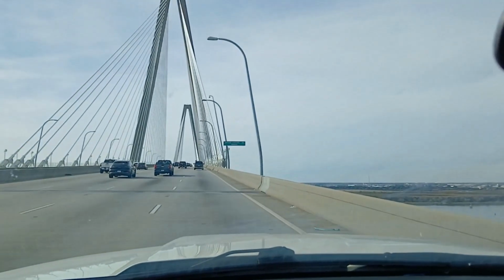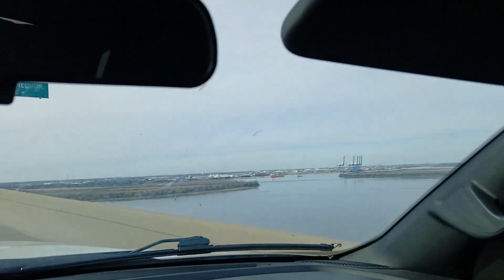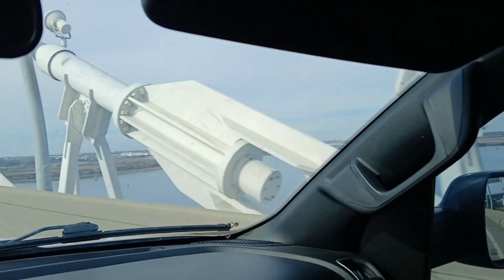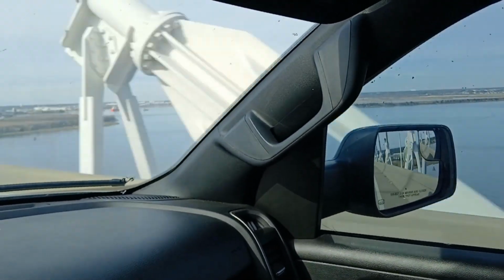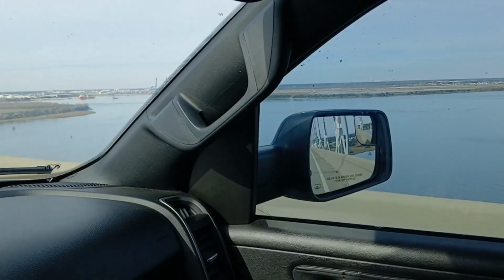Anyway. Nice big estuary out there. Port stuff.